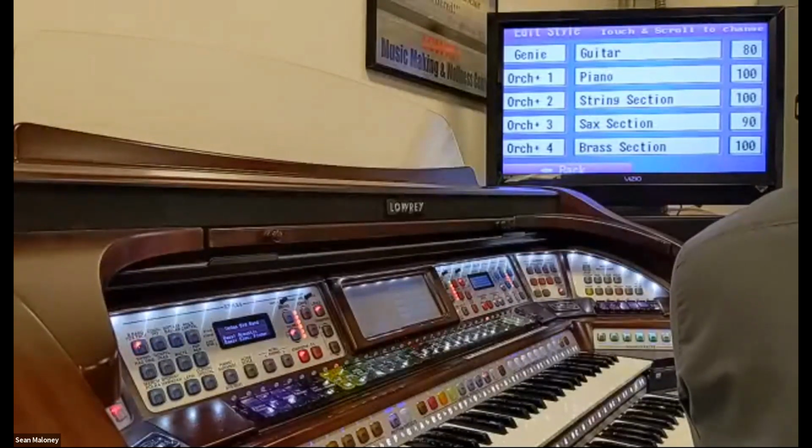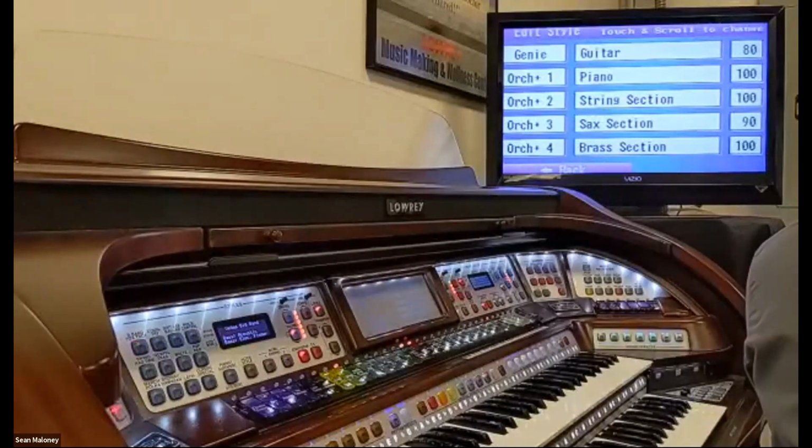Yes. Are the locks reset when you turn off the organ? I can barely hear you. Where's my mic? I don't know. Are the locks reset when you turn off the organ? Right. Will the locks reset?